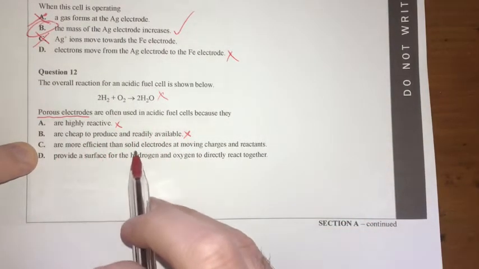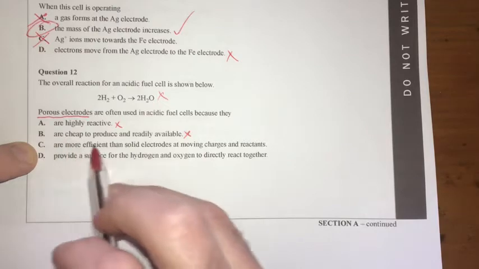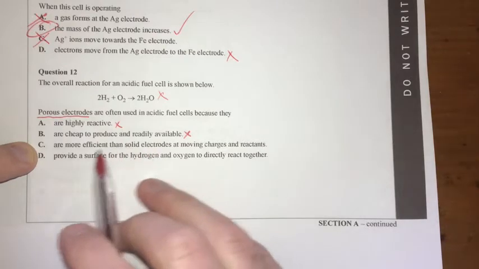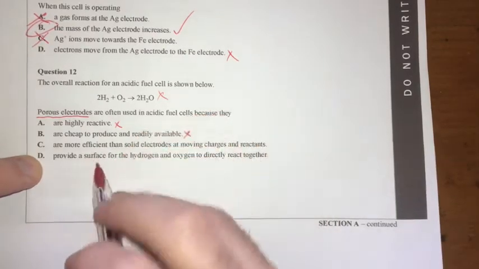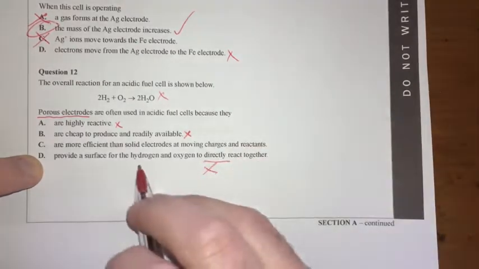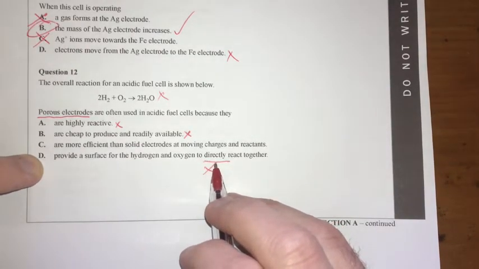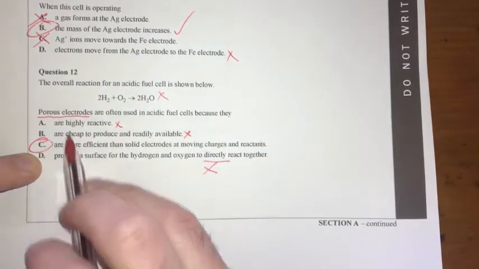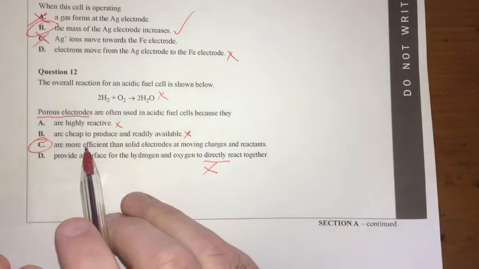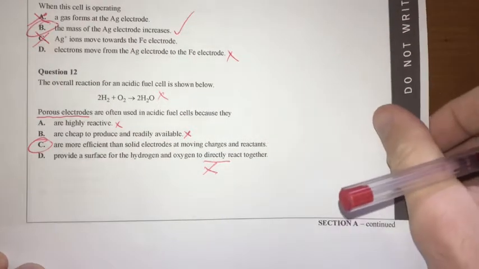Are more efficient than solid electrodes at moving charges and reactants. That looks pretty good because you know that porous means they react faster, and that creates good efficiency in terms of how these electrodes work. Provide a surface area is the reason why they're more efficient. For hydrogen and oxygen to directly react together, they're not going to directly react together. If they directly react together, our fuel cell's broken and we're not going to get electricity out of it. So the best option is C, because the porous electrodes create a larger surface area, so the rate of reaction increases. Our efficiency of this fuel cell then increases as well. So C is the right answer for question 12.